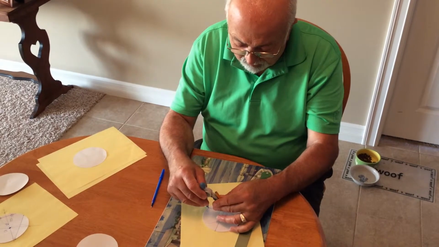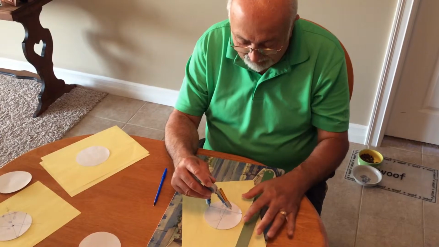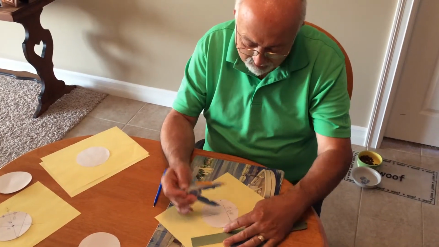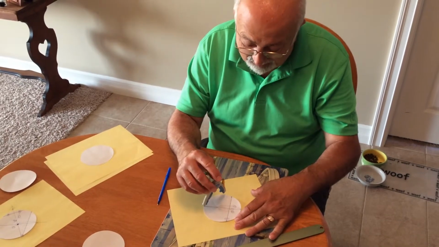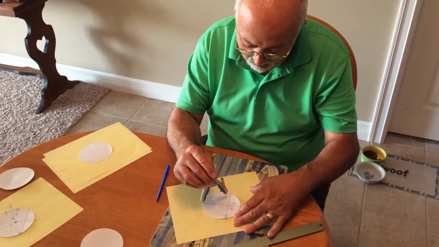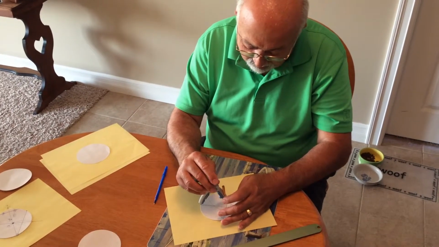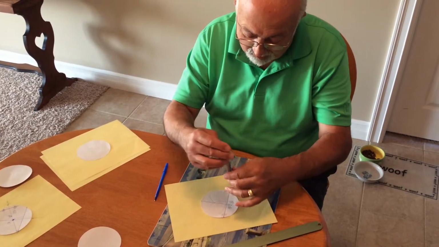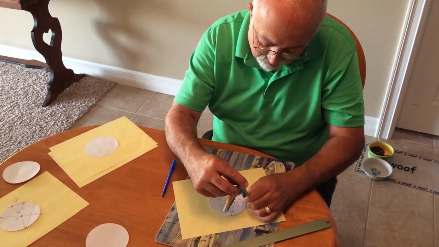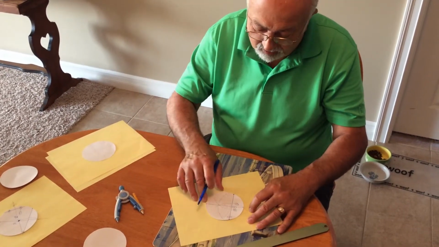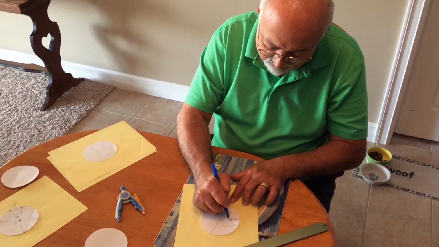Now, somebody used this method. Once we get this, then they bisected the diameter. So let me turn it this way so you can see it a little better. This is going to be the perpendicular bisector of the diameter. 1 more, that would be 5, and 6. Again, the football shape. So these are 5 and 6.